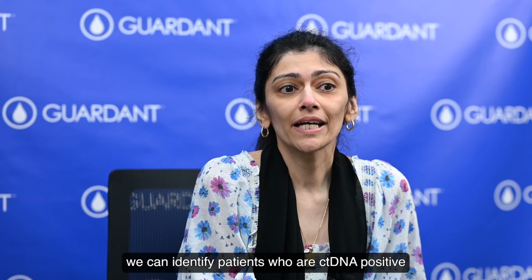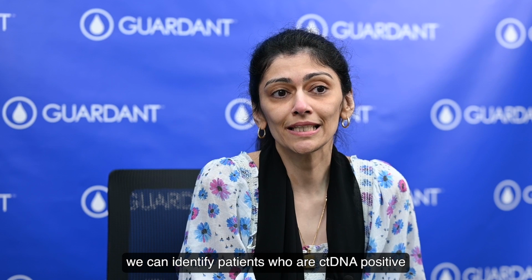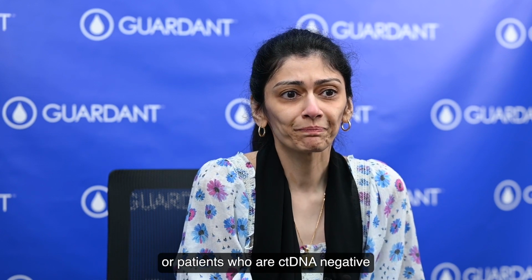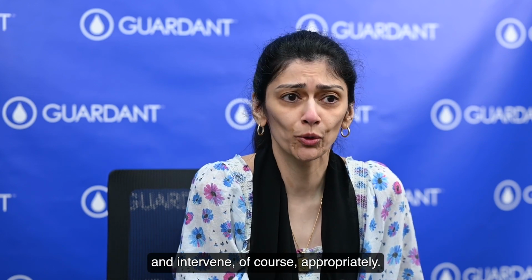Using ctDNA-based MRD tests, we can identify patients who are ctDNA positive and are at high risk of recurrence, or patients who are ctDNA negative, and intervene, of course, appropriately.